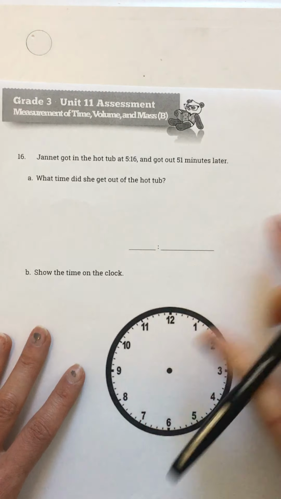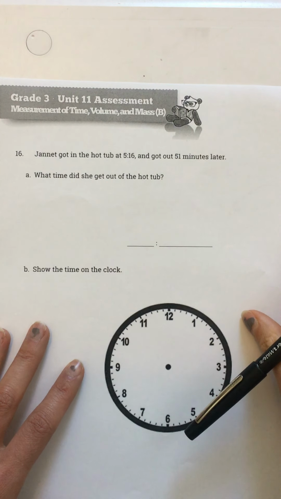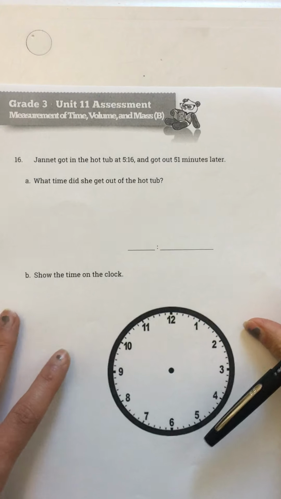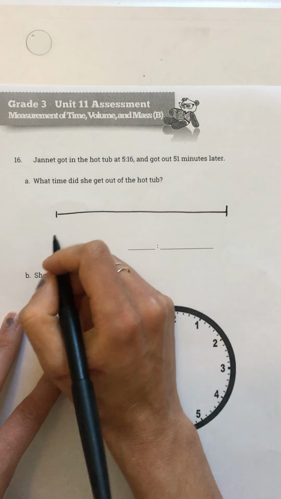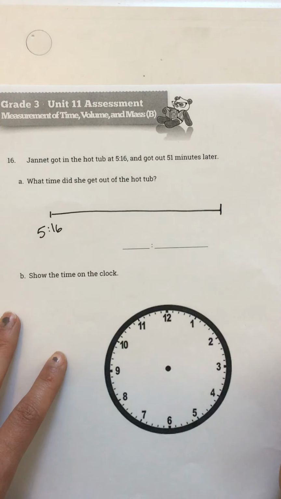And then we are on to our last page. All right, Janet got in the hot tub at 5:16 and got out 51 minutes later. What time did she get out of the hot tub at? Okay, so she got in at 5:16 and we are gonna hop 51 minutes.